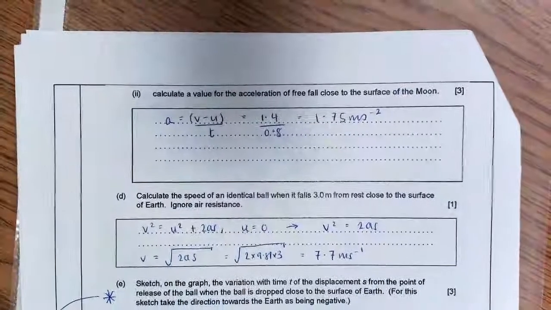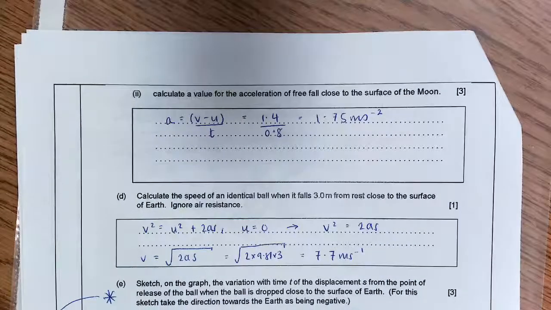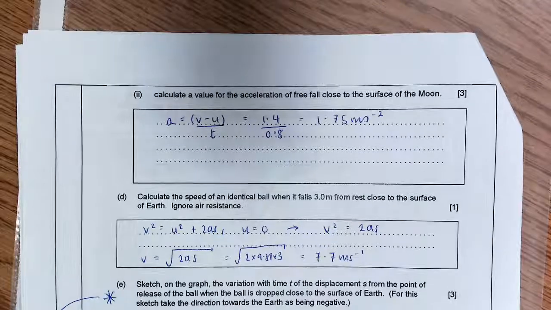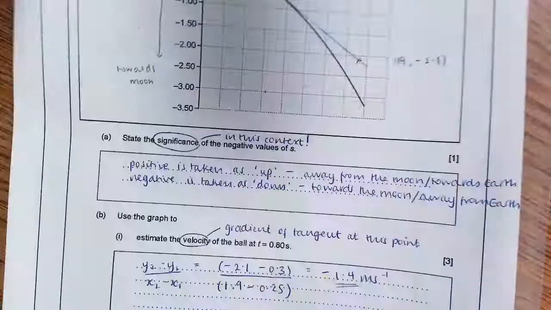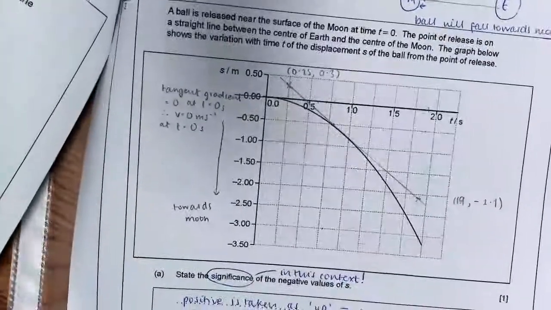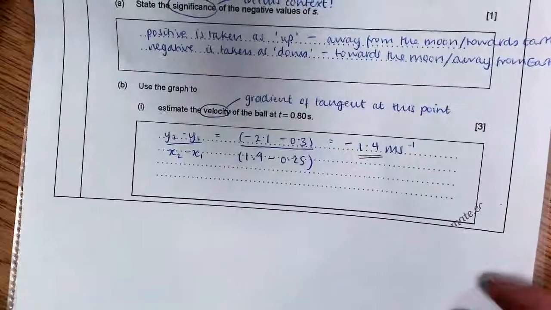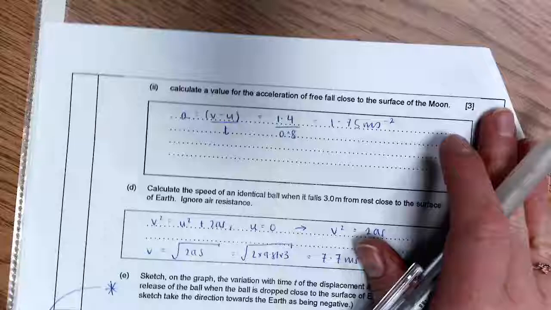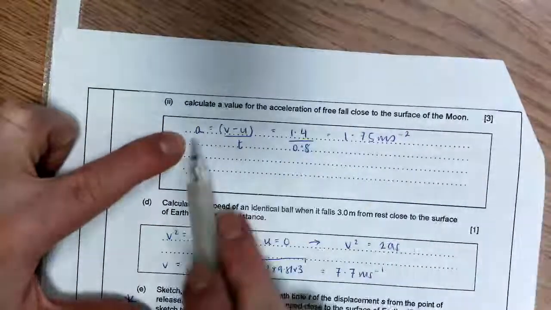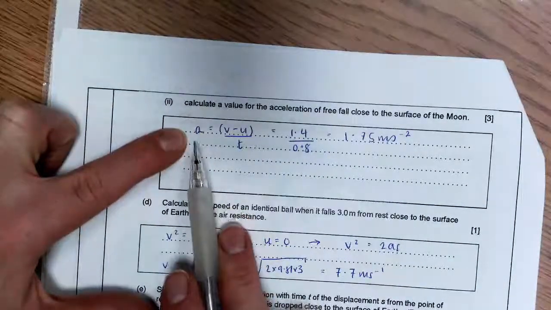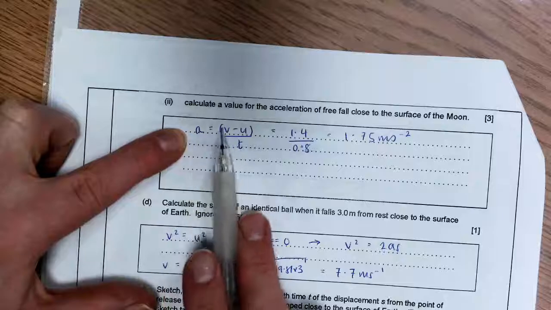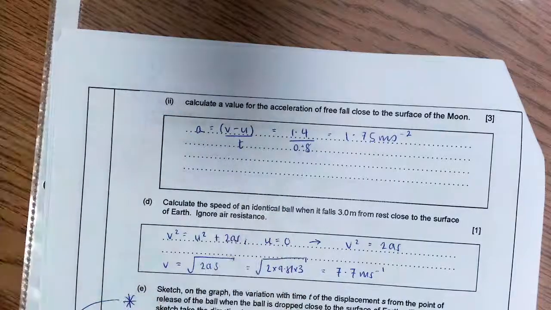Okay, and the next bit of the question, it asks you to calculate a value for the acceleration of freefall close to the surface of the moon. So everything we've done so far, if I look back, has been looking at a ball falling towards the moon, and we've managed to find a value of the velocity of the ball at a specific time. Okay, now I can find the acceleration by doing the change in velocity over the time taken.